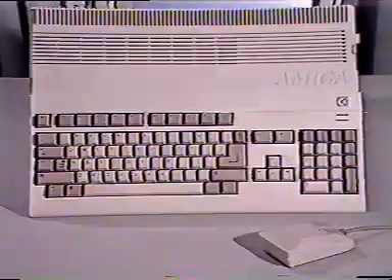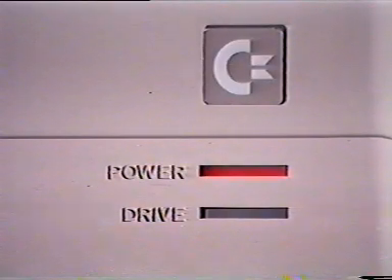There are also two lights on the main unit, one red to tell you that the power is on, one green which lights when the disk drive is being accessed.